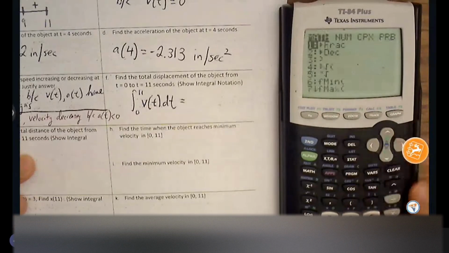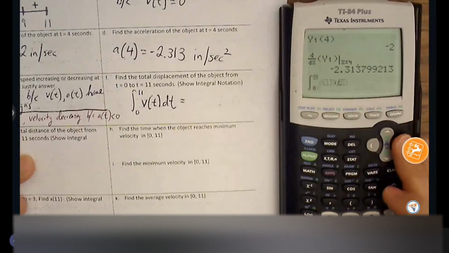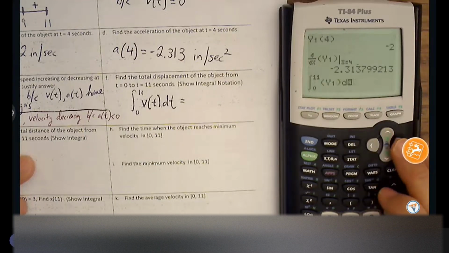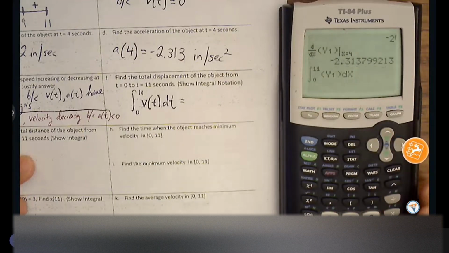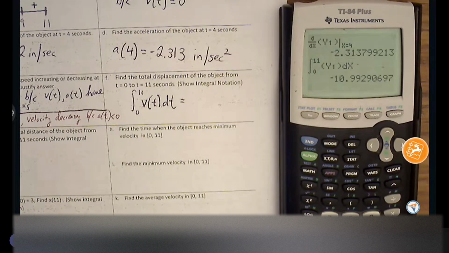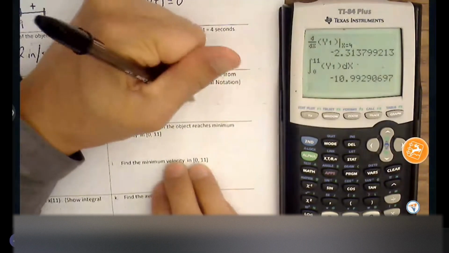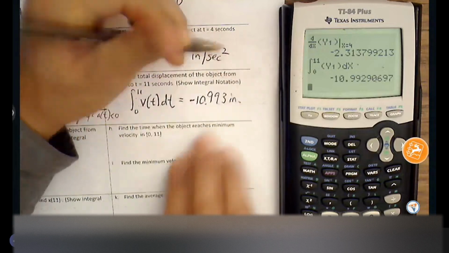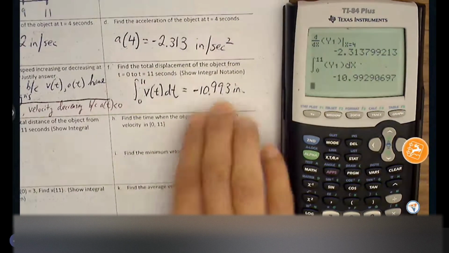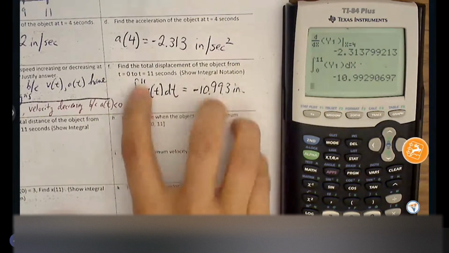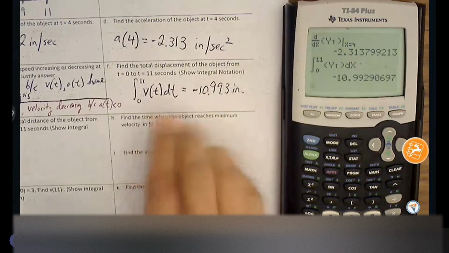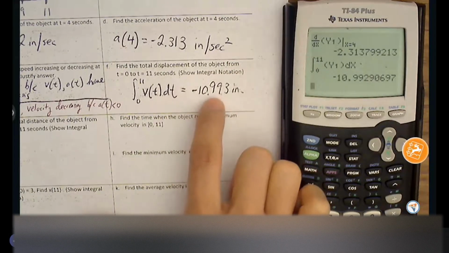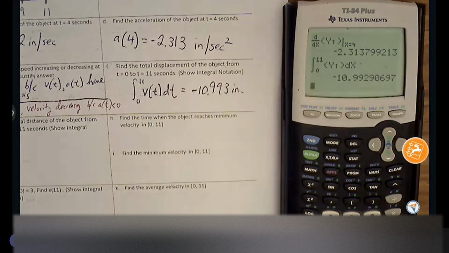Math 9. Call the function. The reason why we're getting negative is because between 0 and 11 seconds, the progress that this object is making is in the backwards direction.